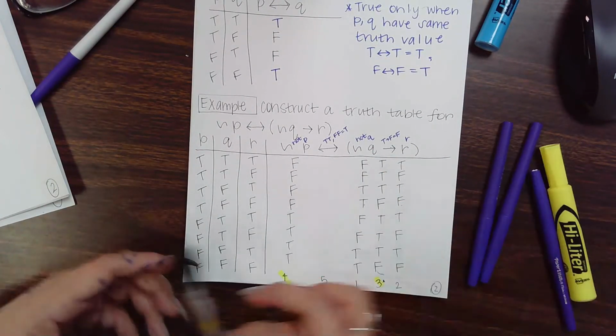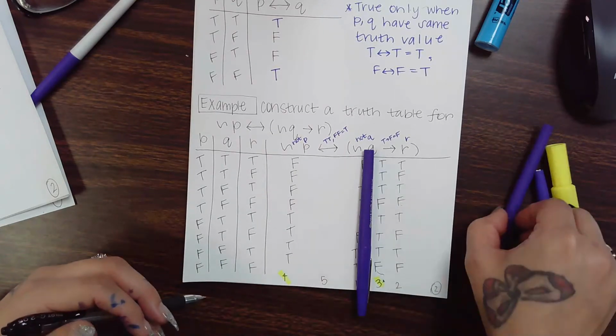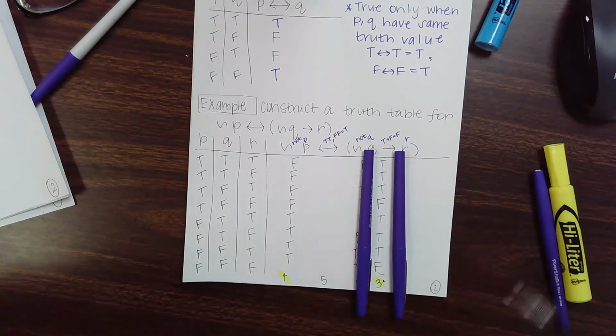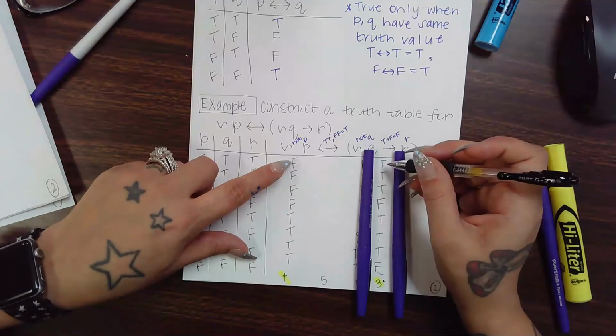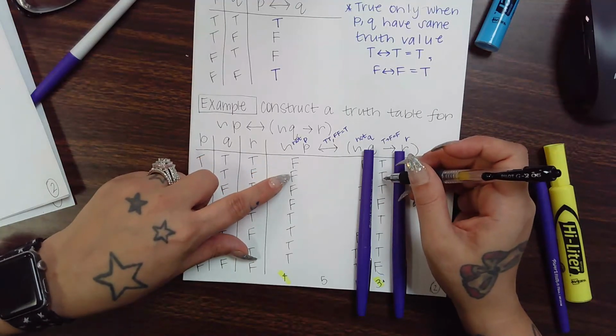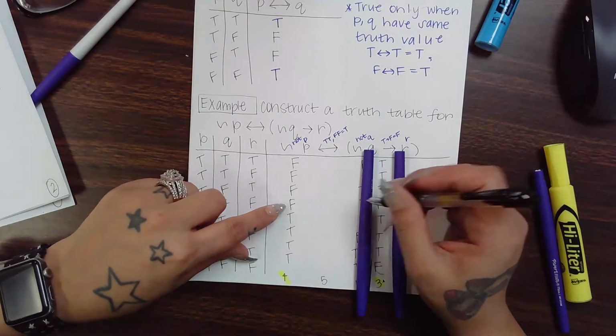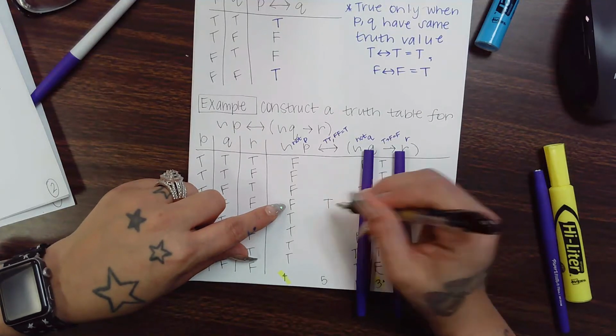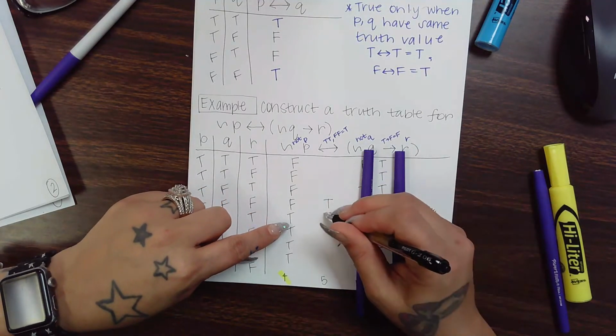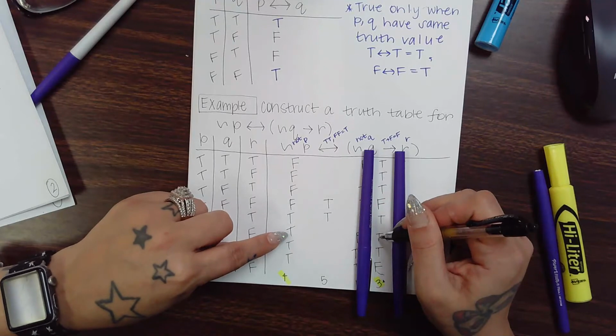Okay. I'll go ahead and do this so that it can hopefully help. I'm looking for doubles. These are not the same. No. No. Yes. These are the same. These are the same.